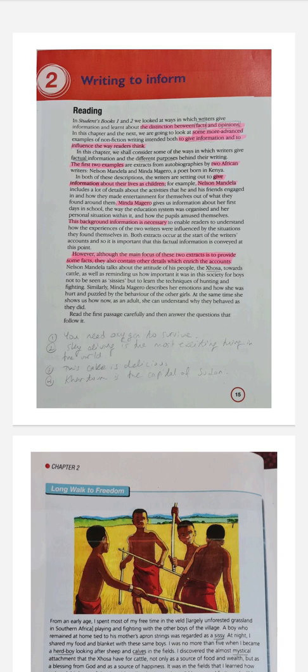Minda Majero gives us information about her first days in school, the way the education system was organized, and her personal situation within it, and how the pupils amuse themselves.